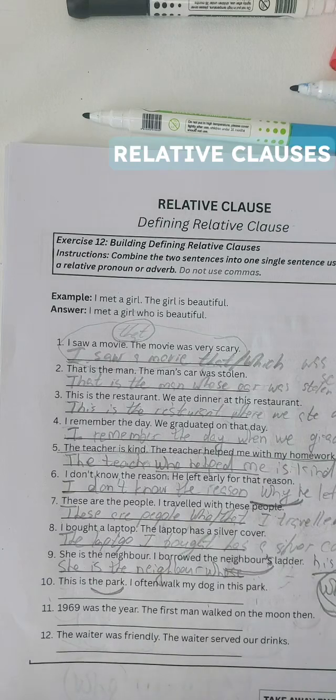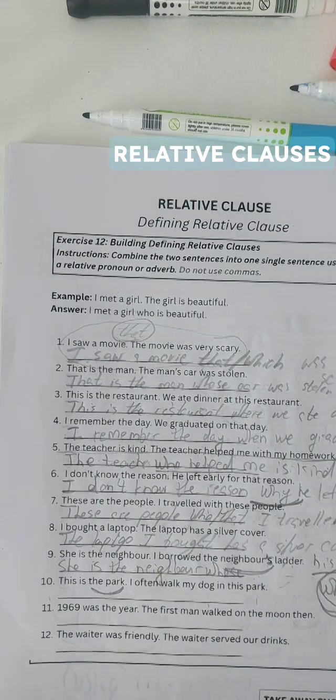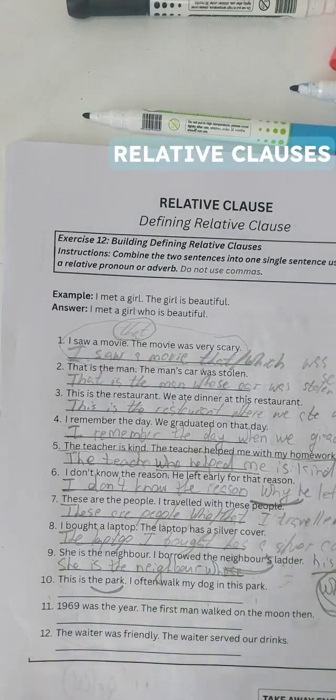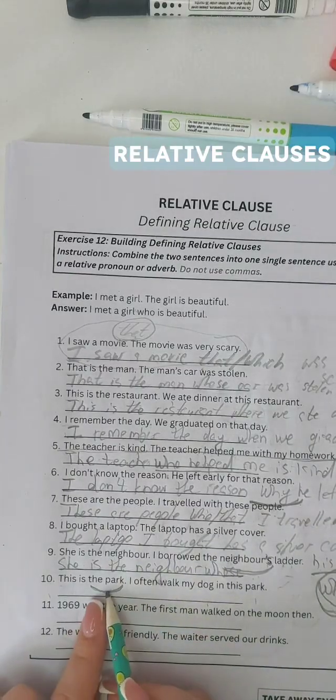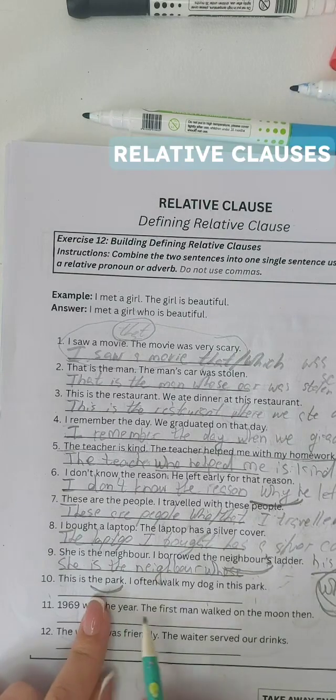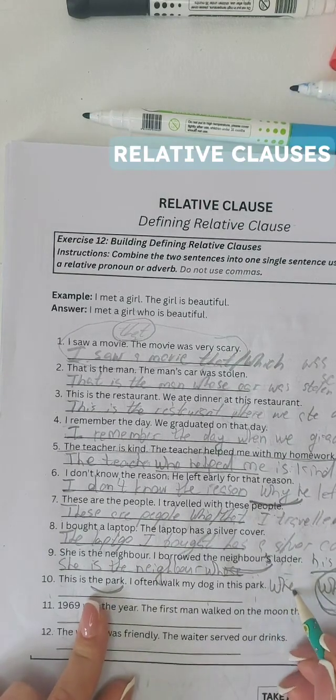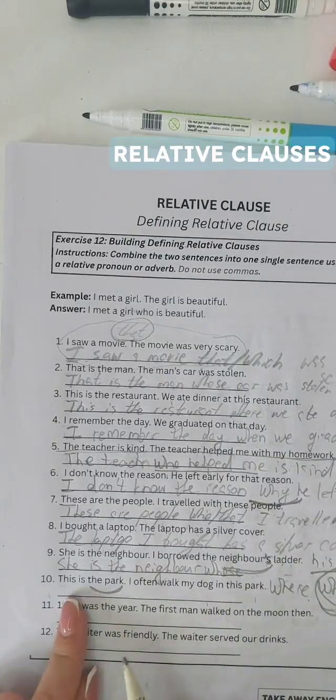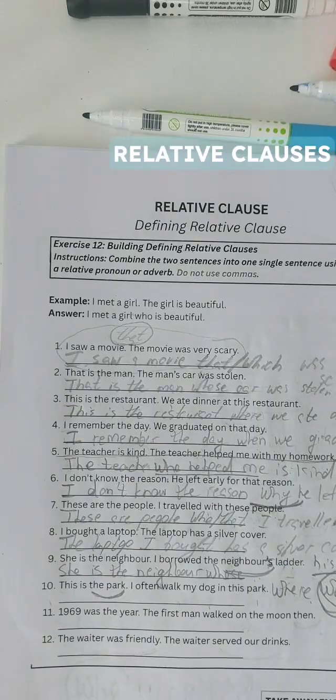So it's always better, especially in casual conversations, to use where when we want to replace place and the preposition.